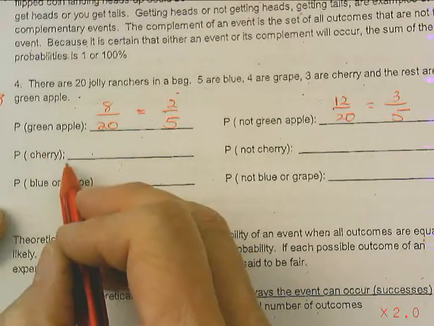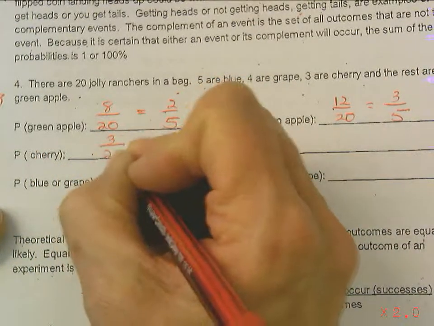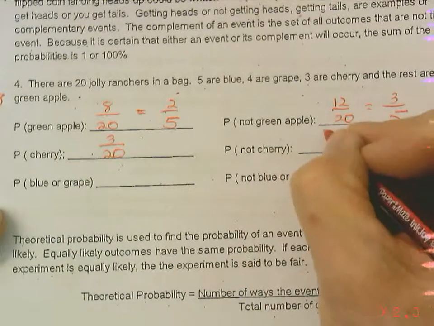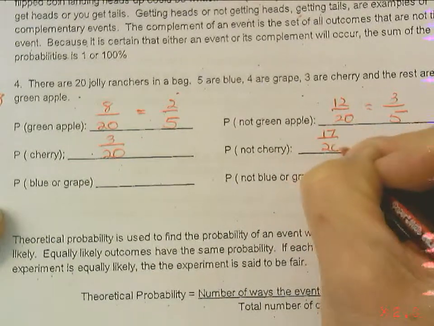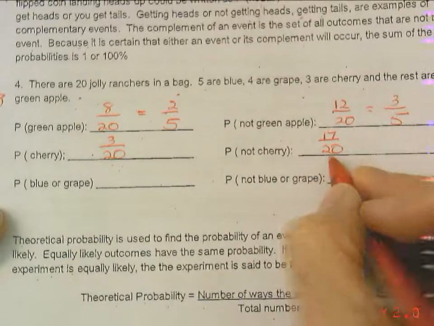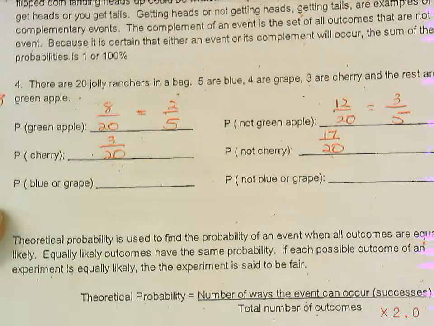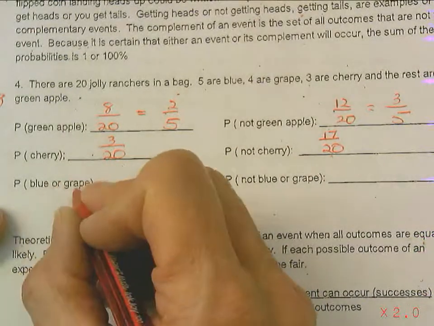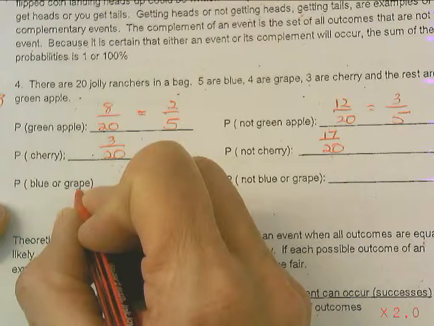Now, what's the probability of getting cherry? Well, there's 3 cherry out of 20. What's the probability of not getting cherry? Has to be 17 out of 20, because 3 out of 20 plus 17 out of 20 has to add up to 1. Now, what's the probability of getting blue or grape?